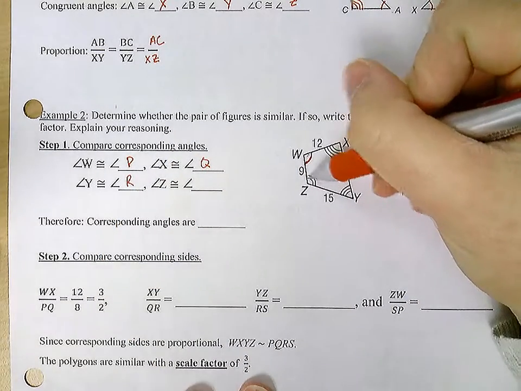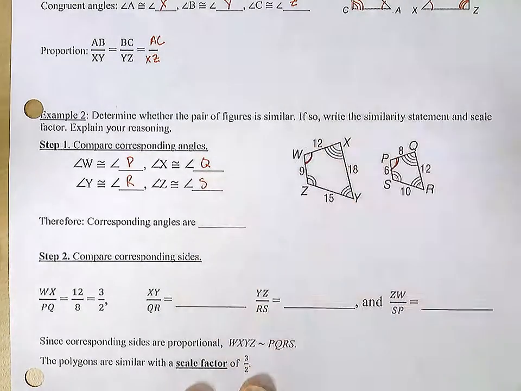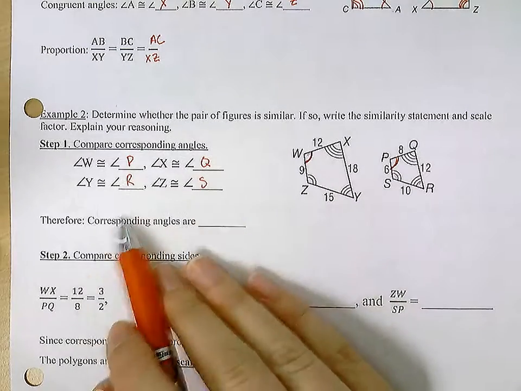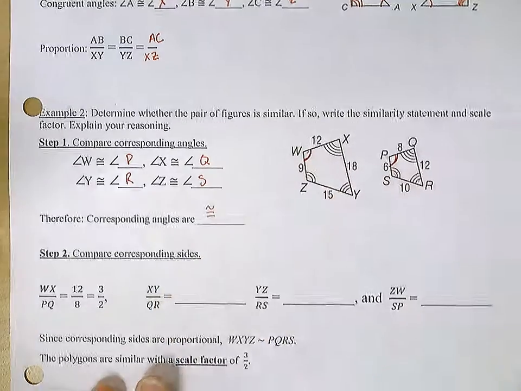And then the last one, angle Z, has 2, and S has 2. So those two angles are congruent. So my first step in determining whether these polygons are similar is finding all of those congruent angles, making sure they are congruent. Since I do have all my congruent angles, your corresponding angles are congruent.